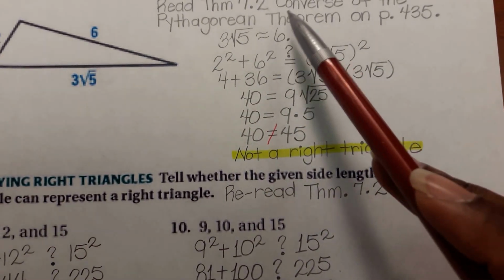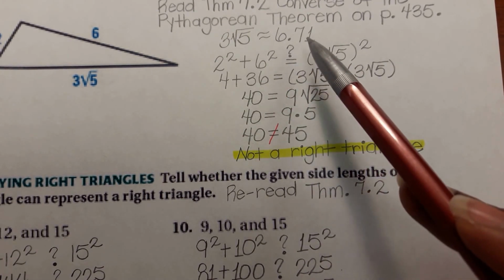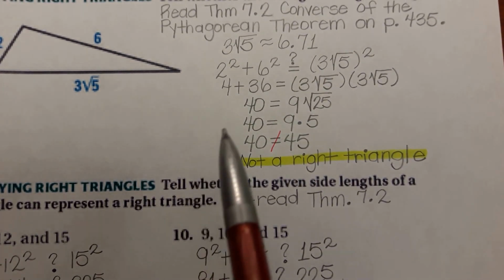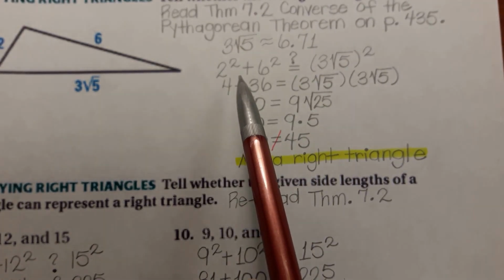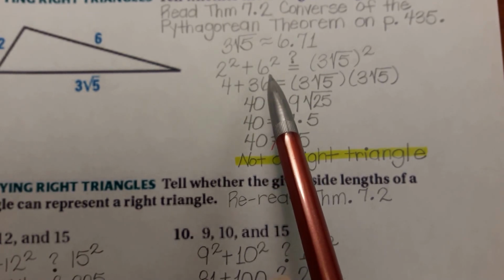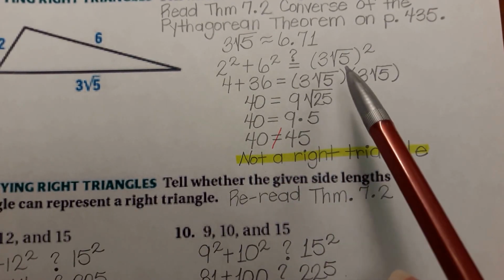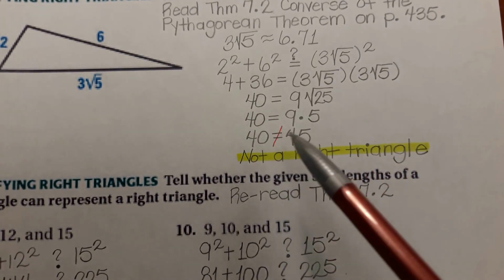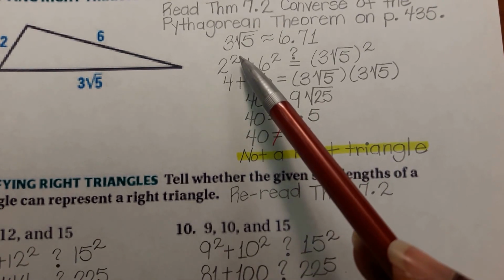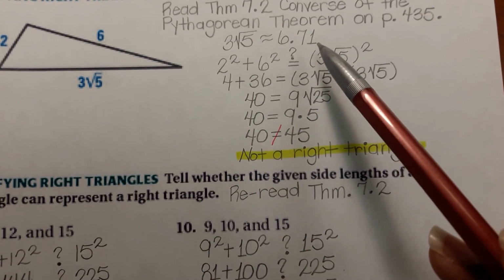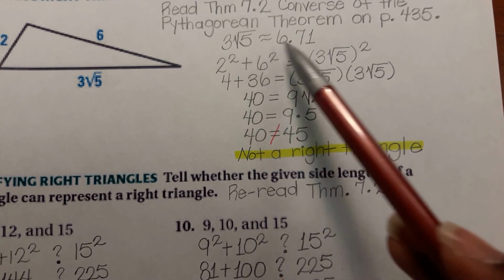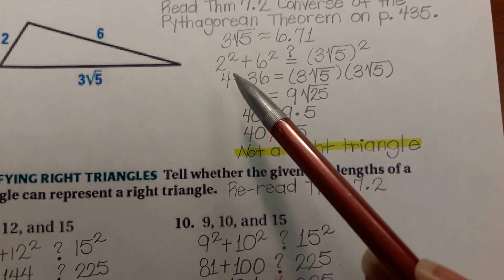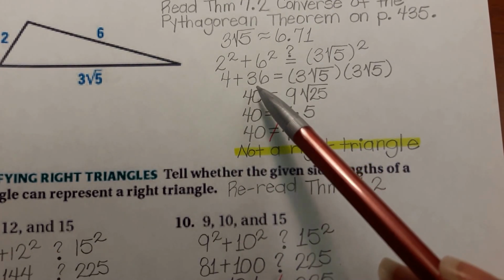I want to make 6.71 my largest side, okay? So I want to have 2 squared as one of my legs, plus 6 squared is my second leg, and I'm assuming that it equals 3 square root 5 squared. When you're trying to find the exact value, you always want to use the radical form versus the decimal form, because again, the decimal form is an approximation. 3 square root of 5 is an exact value. 2 squared is 4, 6 squared is 36.